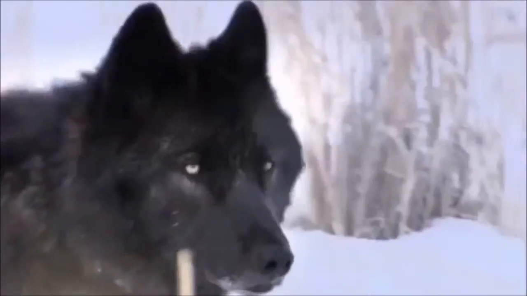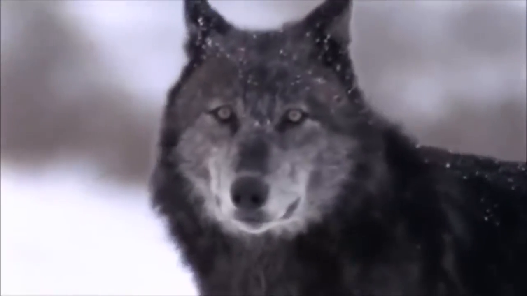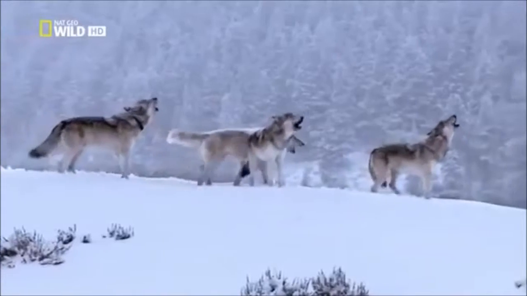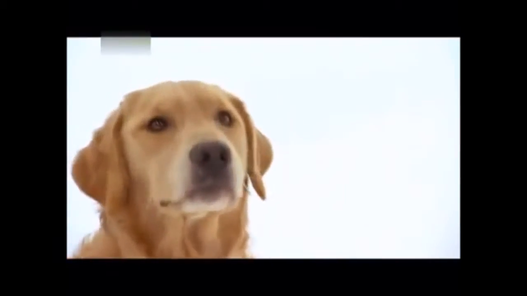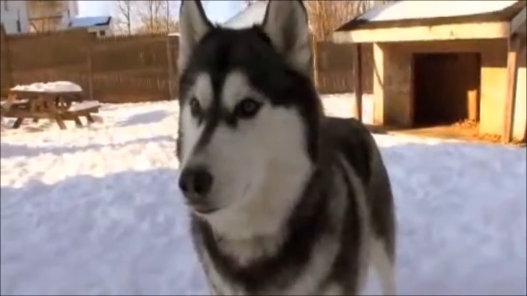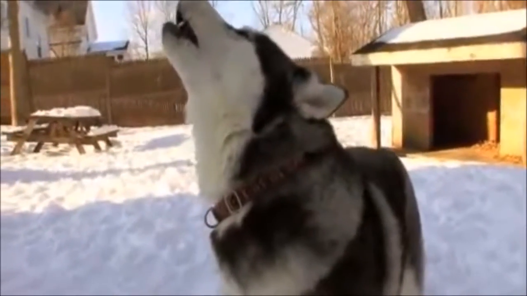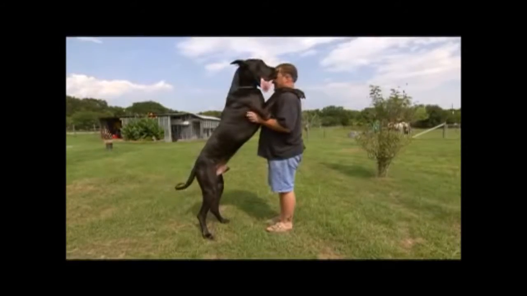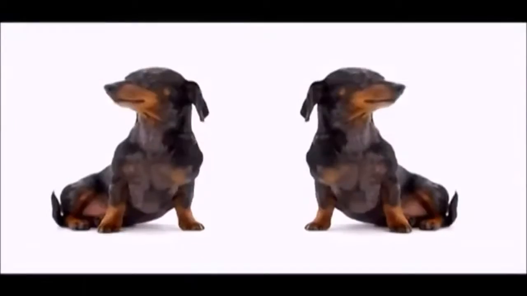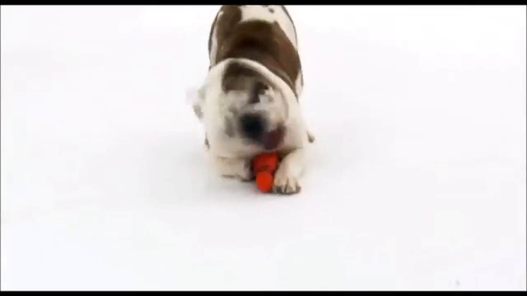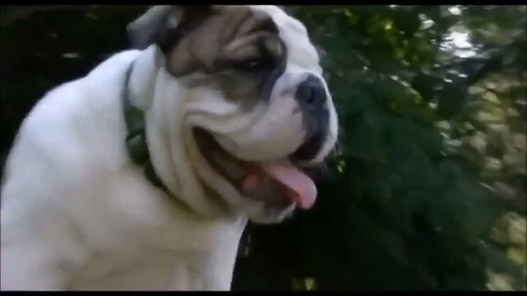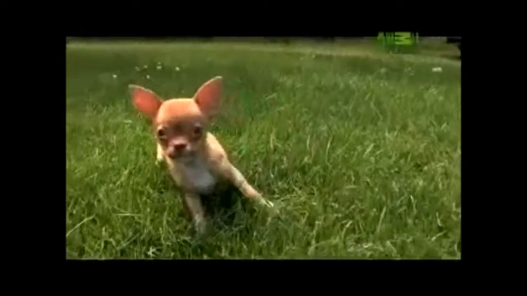The wolf, a most respected hunter with distinct and beautiful features, is known to be the ancestor of one of today's greatest pets, the domesticated dog. Even though there are some similar looking to the wolf, most dogs differ in size, coat, and other physical features such as the snout. Now, why is this exactly?